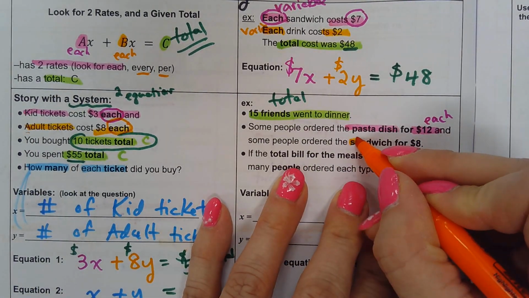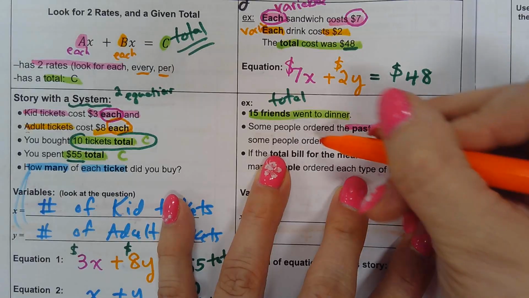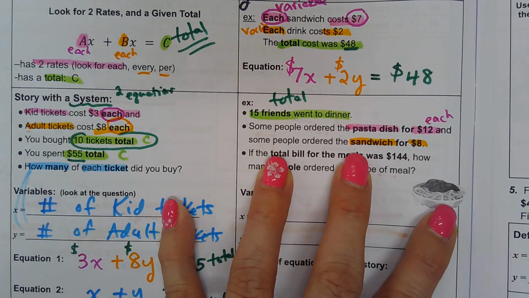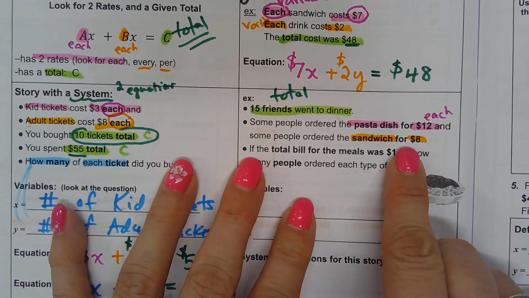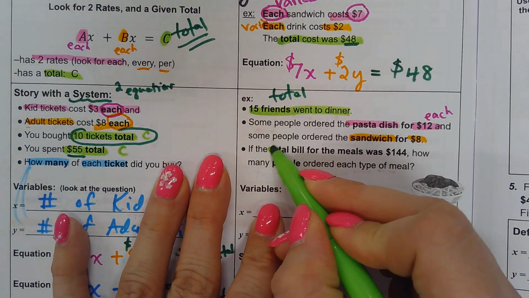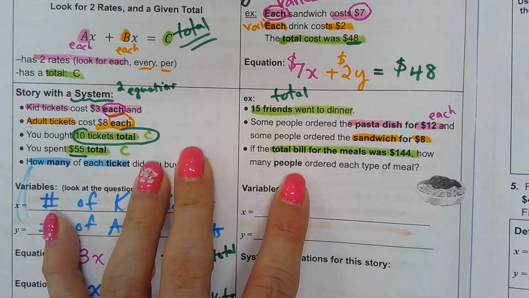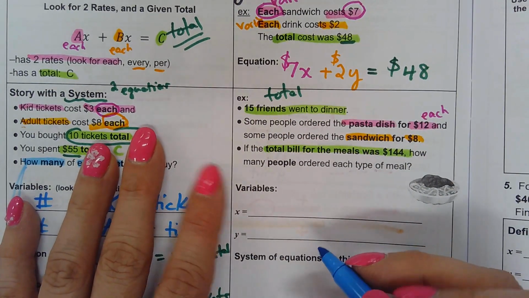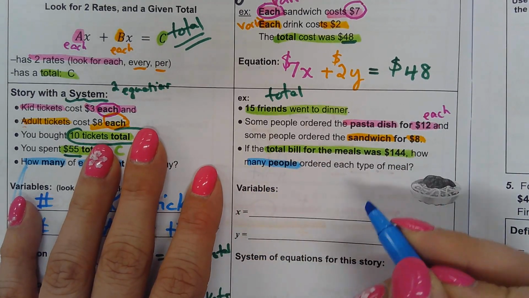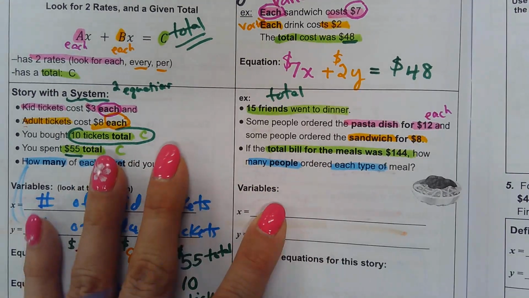And each sandwich costs 8. It doesn't say each sandwich, but if you order multiple sandwiches, you have to pay every time. The total bill was 44. So we have another total number. How many people ordered each type?